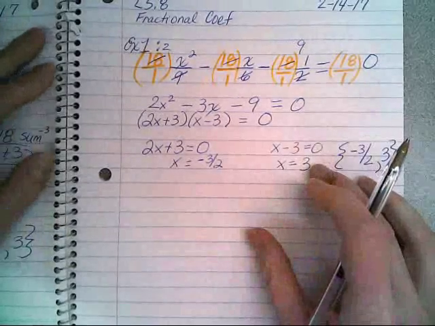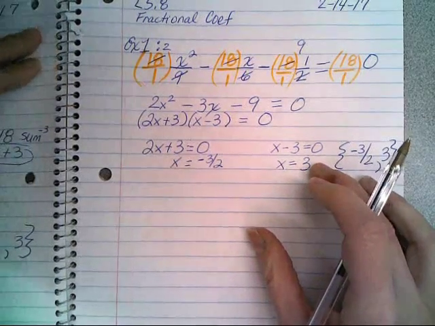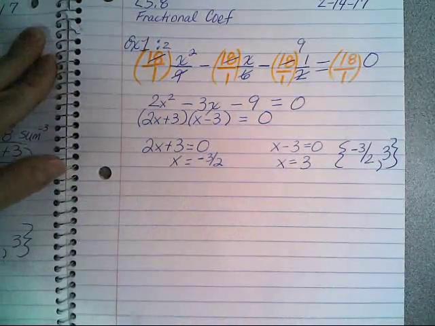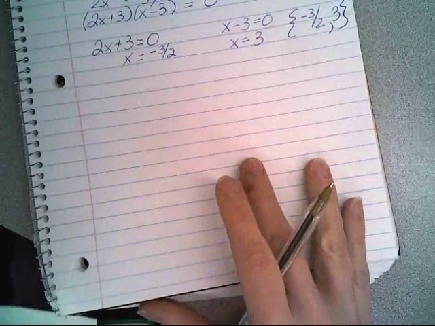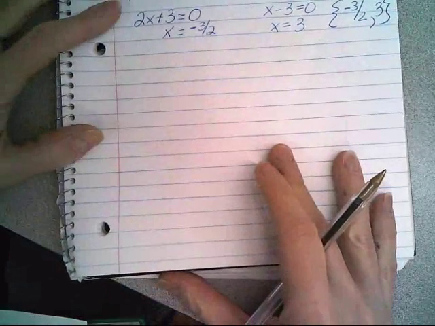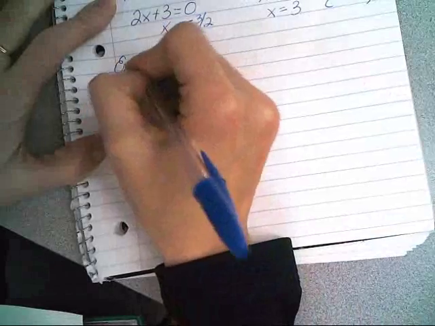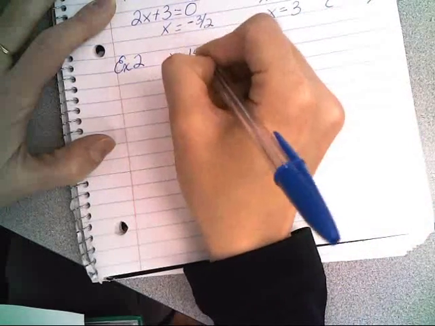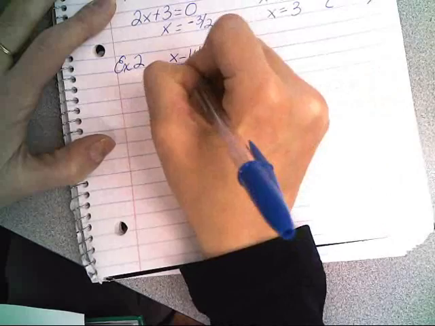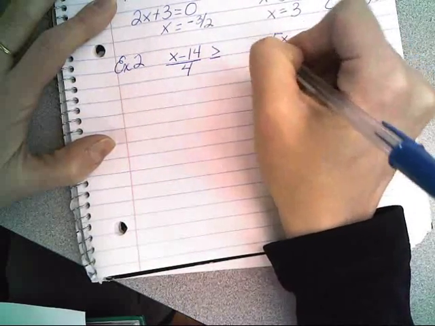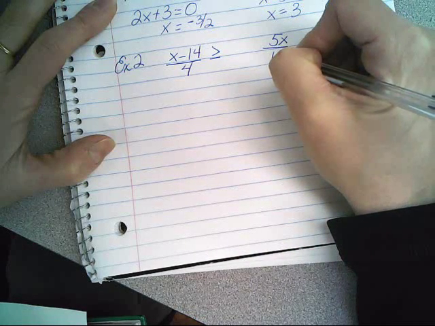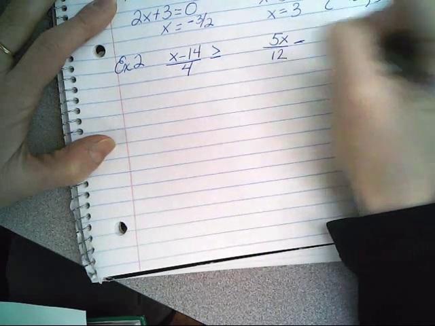Okay, that's example 1. Example 2, I'm going to do 2 of them with you just to kind of give you a taste of what those are like. Example 2, we'll start with this one. So if I have example 2, x minus 14 over 4 is greater than or equal to 5x over 12 minus 3.